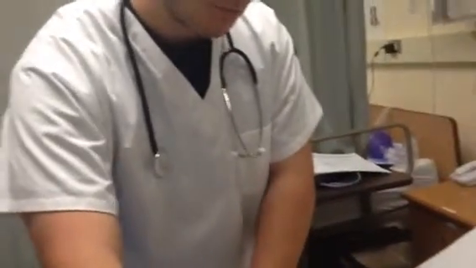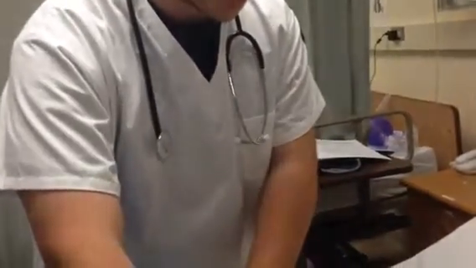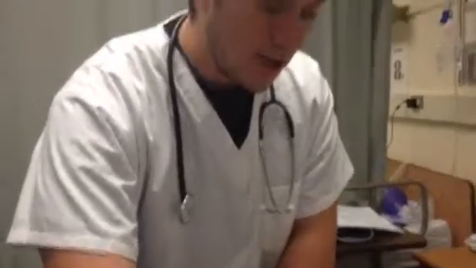All right, if I don't feel anything, then I would percuss each quadrant, seeing if I can feel any abnormalities with the organs. If I feel the organs, they should be a dull kind of sound. After checking the abdomen, I could then check the pulses on the inner part, the inner hip area. All right, there's pulses there.